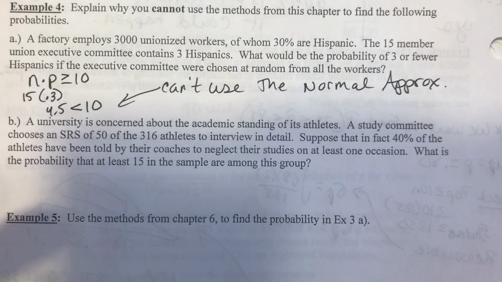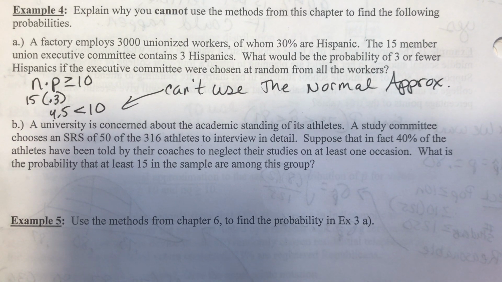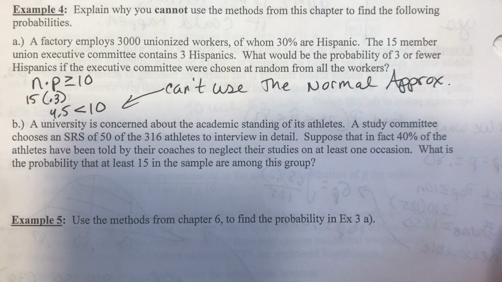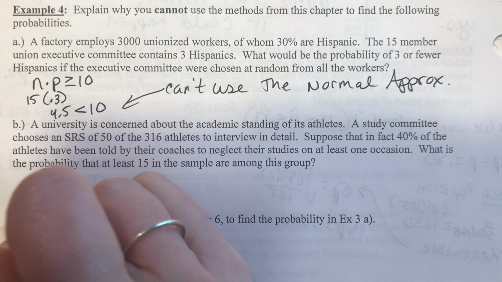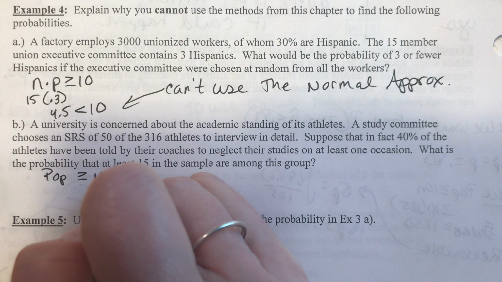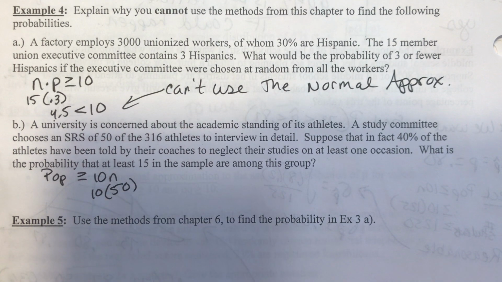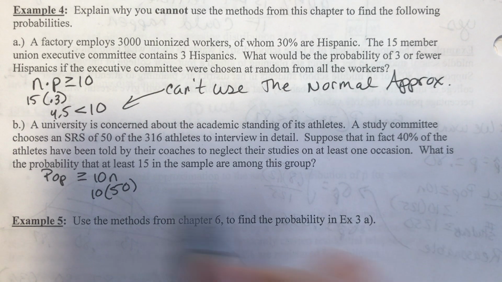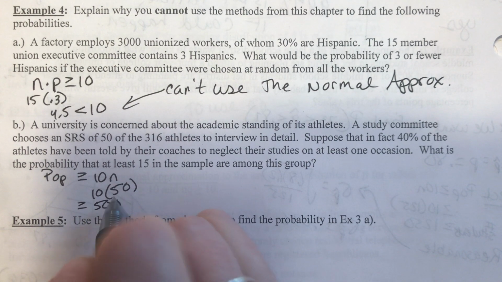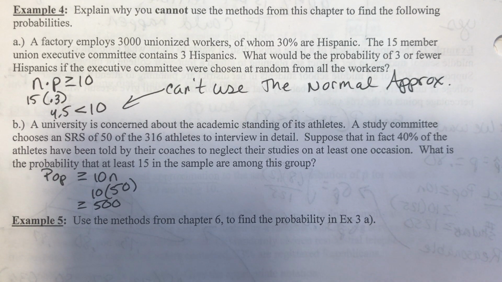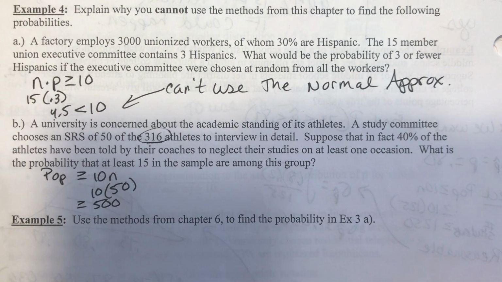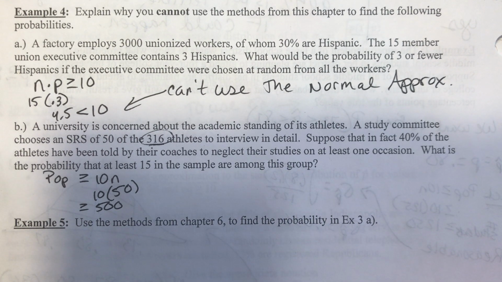So again, this time, read this problem and check population at least 10 times your sample size, N times P at least 10, N times Q at least 10, and then unpause, come back to me, and you would have found that your population is not at least 10 times your sample size, right? If you have 10 times 50, we don't have 500, okay? So it's not reasonable for our population to be at least 10 times our sample size. We only have 316 athletes. We needed it to be at least 500.